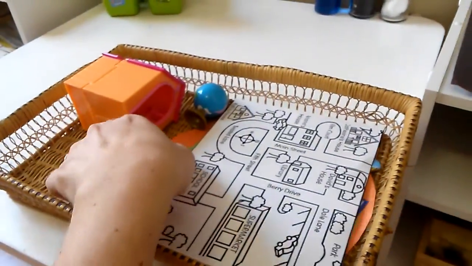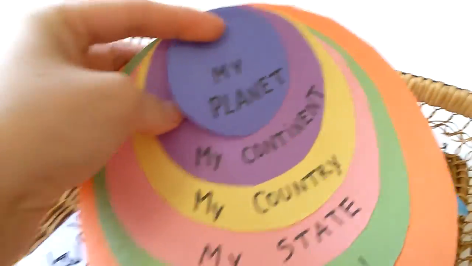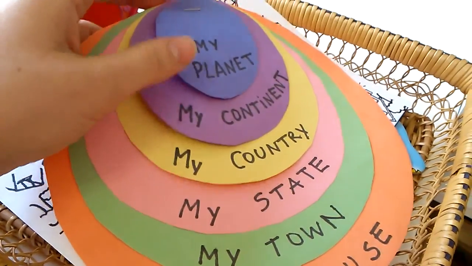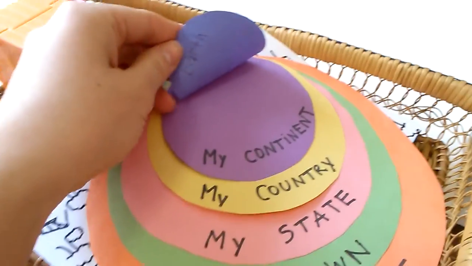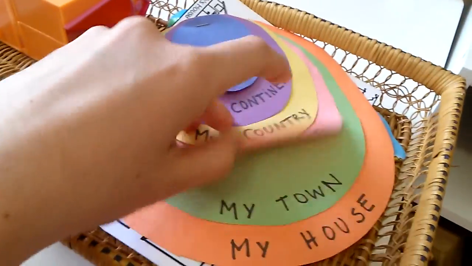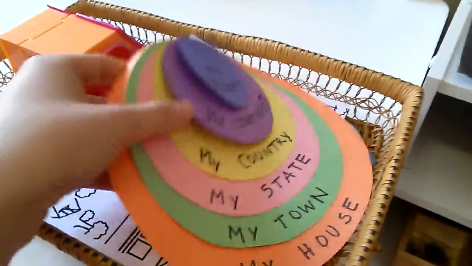On the bottom here is a little activity about where we live. I made this for her a long time ago when we started learning about where I live. My house, my town, my state, my country, my continent, my planet. And then on the back we write the name of the things, like Earth; my continent is America, my country is United States, and my state, my town, and my house is the address.